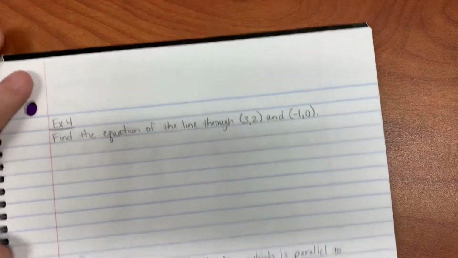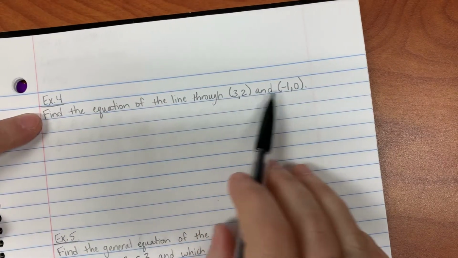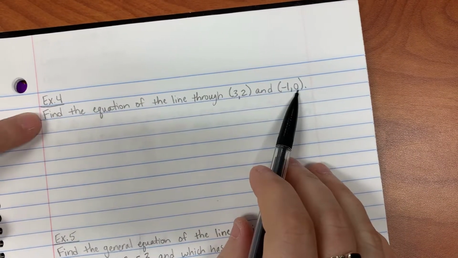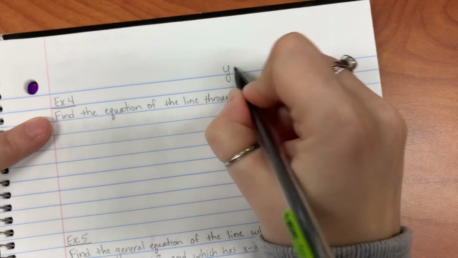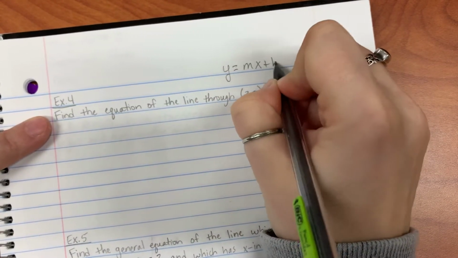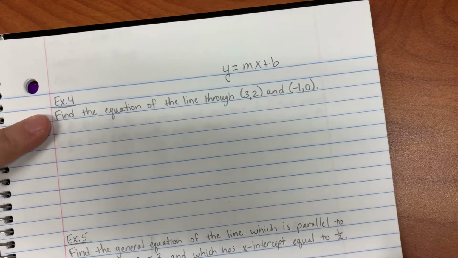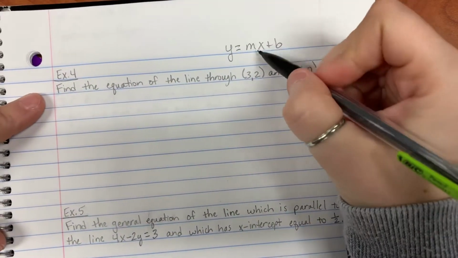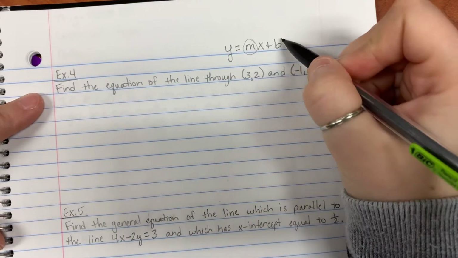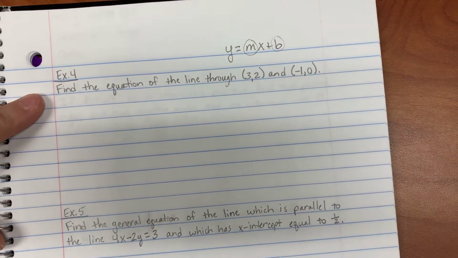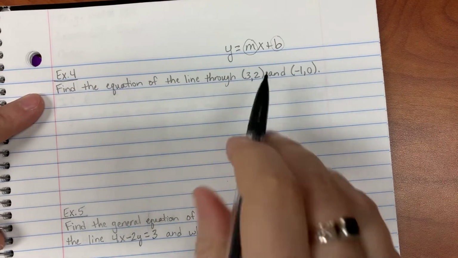Okay, example 4 is asking me to find the equation of a line that goes through these 2 points. So now I need to think a little more deeply because if I have to write an equation of a line, most of the time this is what I'm looking for. So that means I need 2 pieces of information. I need the slope and I need the y-intercept, and there's easy ways to find that. So I'm going to start out with slope.